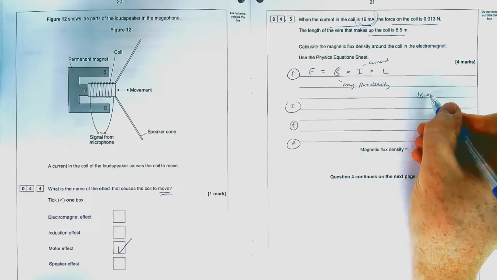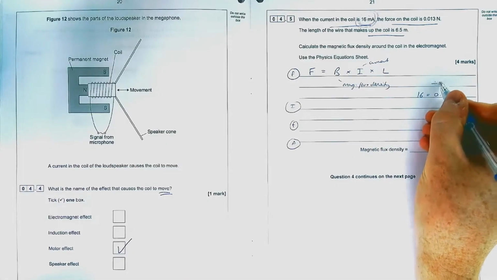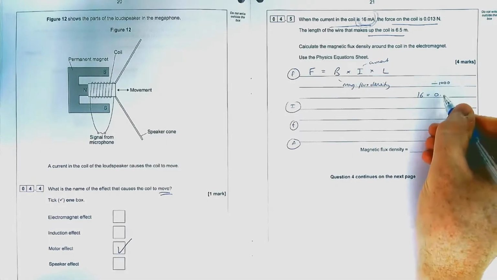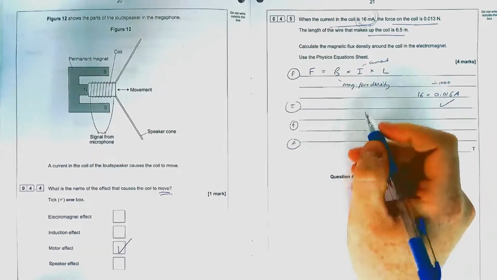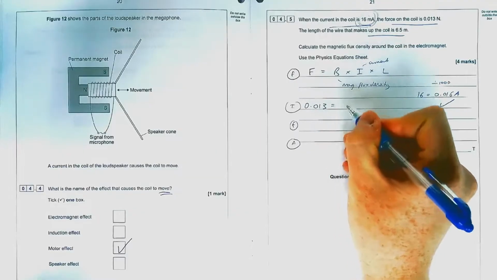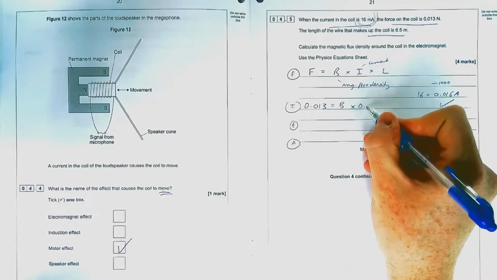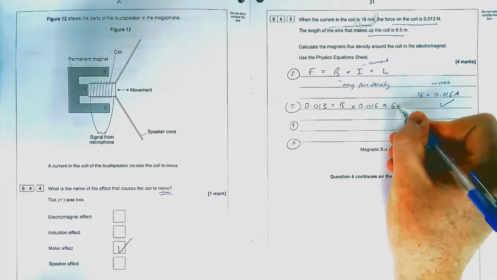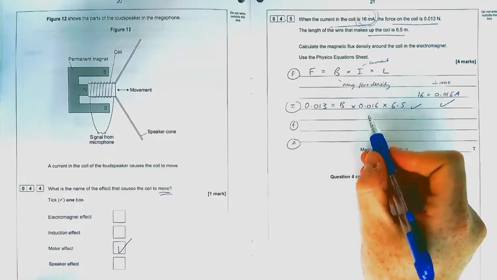So force, we've got 0.013. Flux density, you can leave it as a B, or as an X if you wanted to. Current, I've just said, is 0.016. The length is 6.5. Now there are quite a lot of things in this equation, so it's up to you how you want to do it. You can work these two things out separately at the start to make your life a bit easier later on, but you don't have to. I'm going to divide them from this side to get rid of the multiplication on the other side.